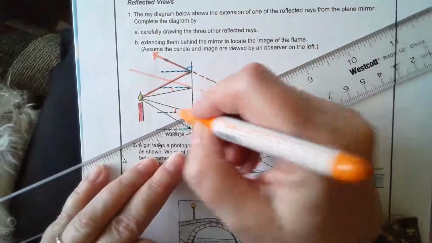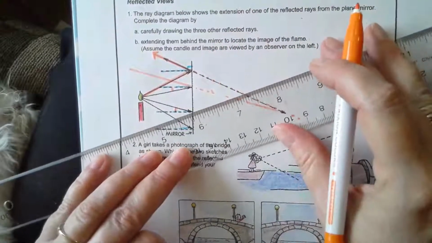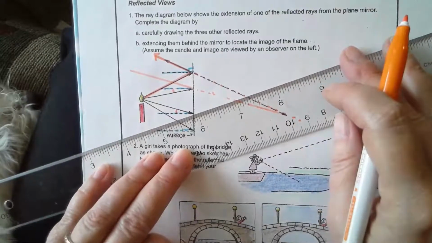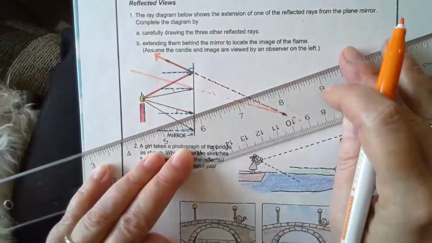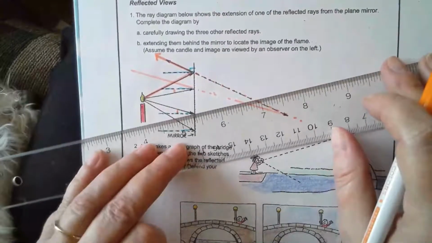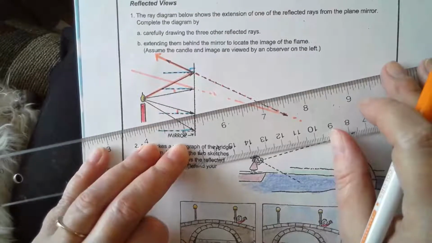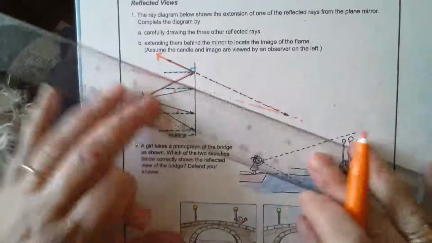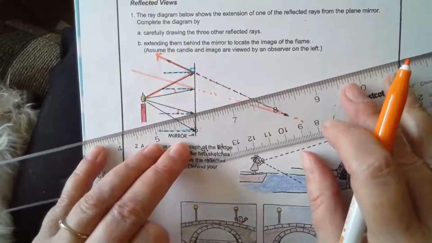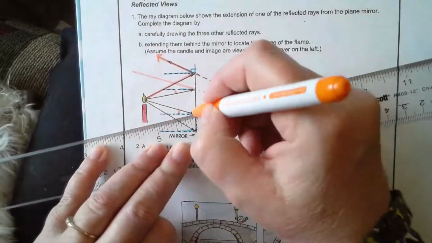So there's my reflected angle, or there's my incident angle. My estimating geometry is not very good.